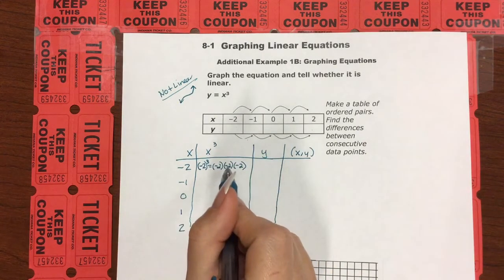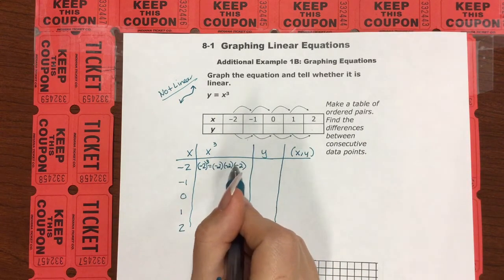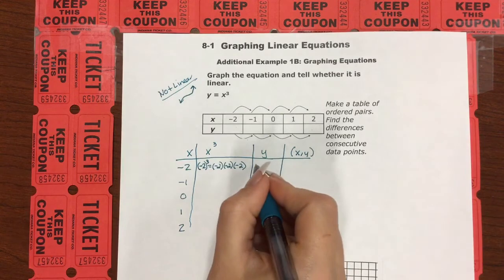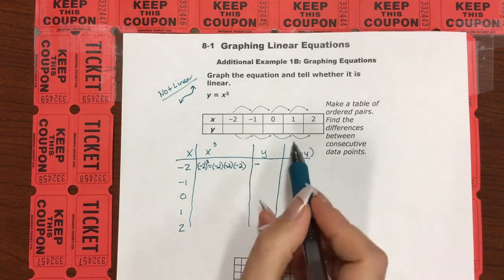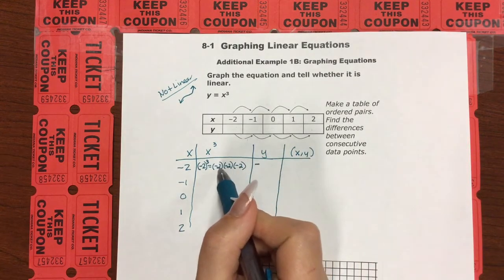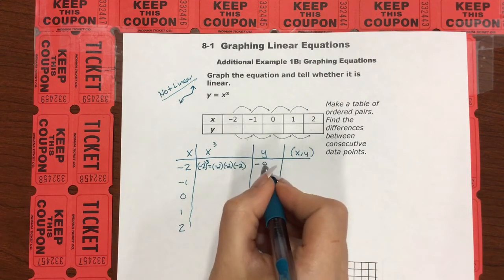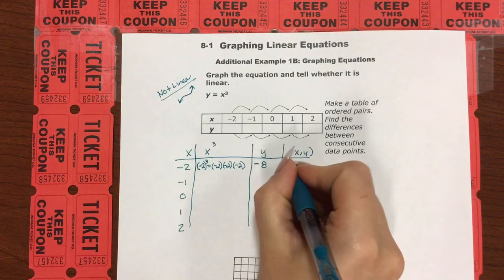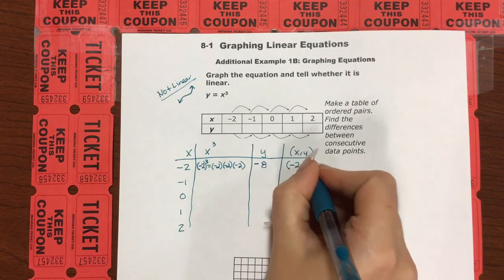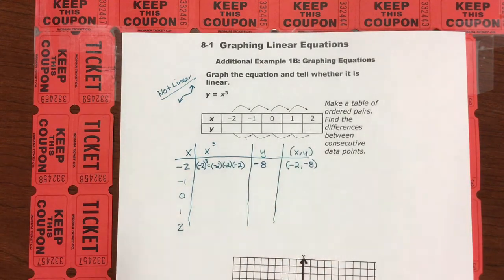Now a negative times a negative is a positive, and a positive times a negative is actually negative. So we know that our y is going to be negative. All right, and then we just need to figure out what 2 times 2 times 2 is. Well, 2 times 2 is 4, 4 times 2 is 8. So it's actually -8. So the ordered pair is -2, -8.